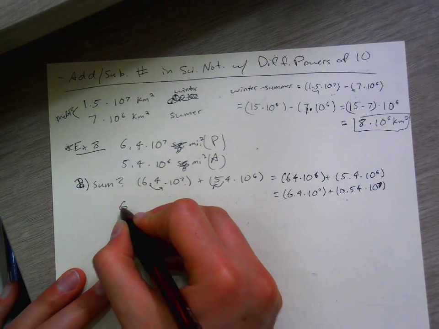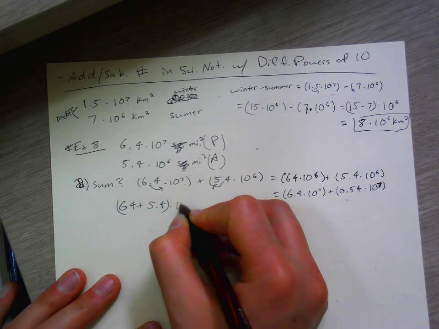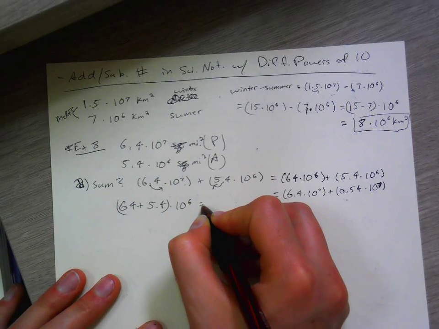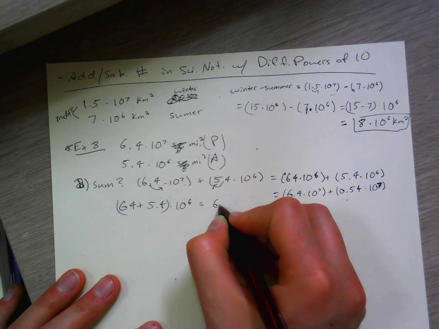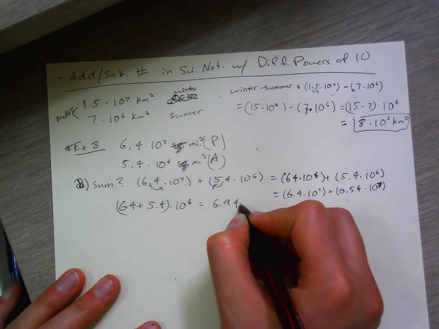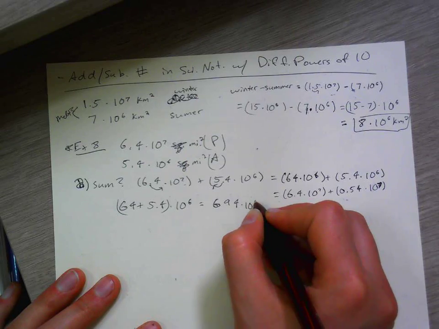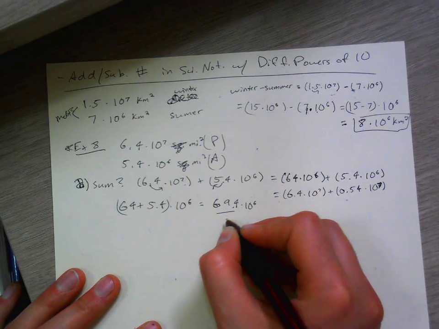So we can say 64 plus 5.4 times 10 to the power of 6 equals 69.4 times 10 to the power of 6. Is this scientific notation?